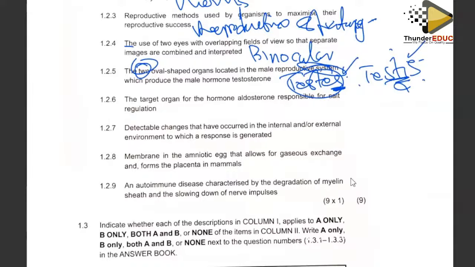Target organ of the hormone aldosterone responsible for salt regulation. It's a kidney. Yes, it's the target organ. They're not asking for a specific structure in the kidney. It would have been a nephron, but they're saying organ.